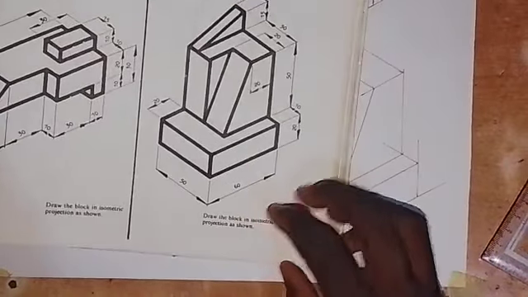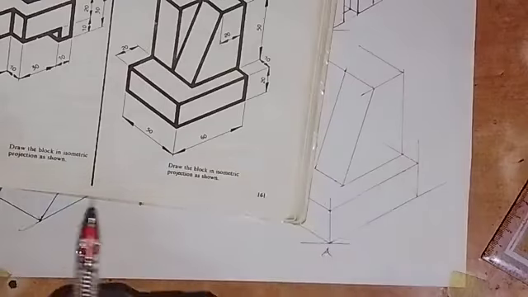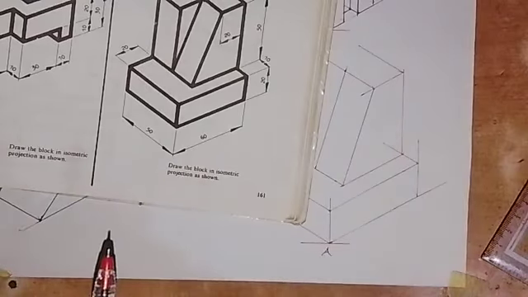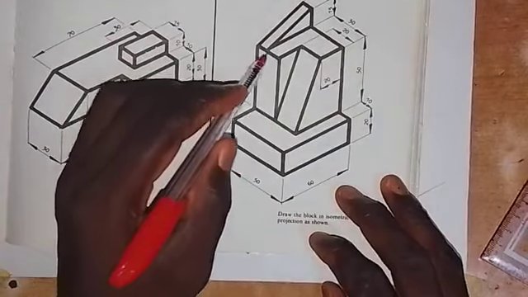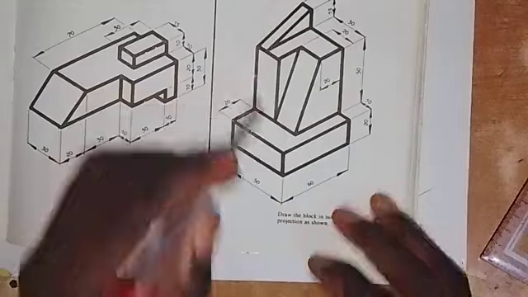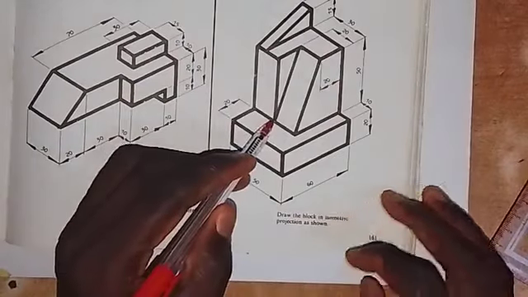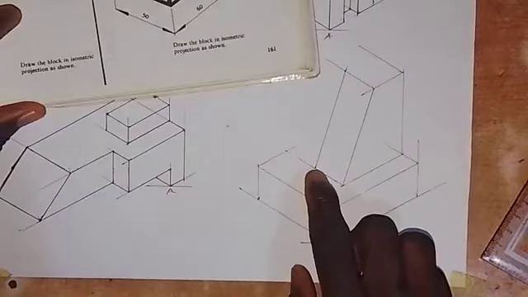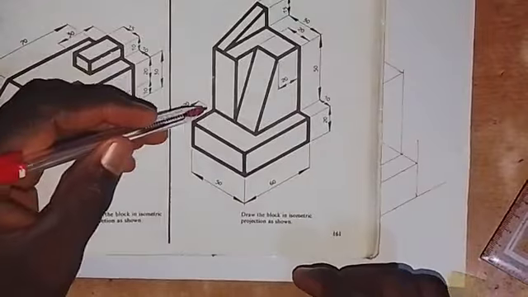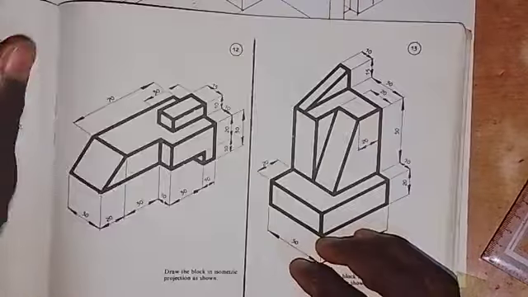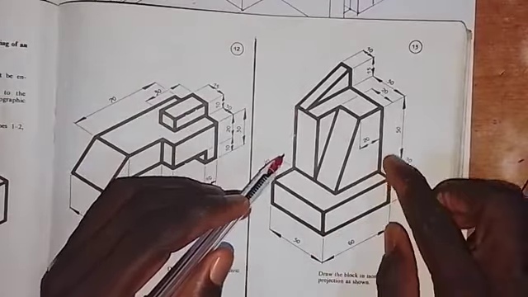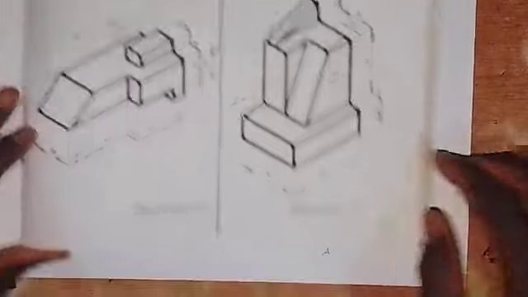Now let's go and bring out this rectangular face that we have here. This point here is at this point, and this particular point that we have here is here. The height is still 50 millimeters, as we have from here to here. So let's bring out this face.